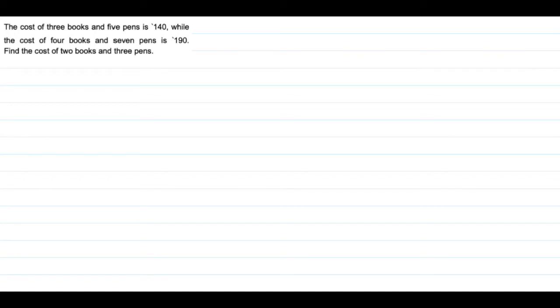Hey there. So this is the first session for quant preparation. We'll start with the first chapter, that is simple equations. Simple equations is an important topic. You cannot expect too many direct questions from this topic, but it has importance in other chapters. The concepts you learn in this chapter will be applicable in other chapters also.